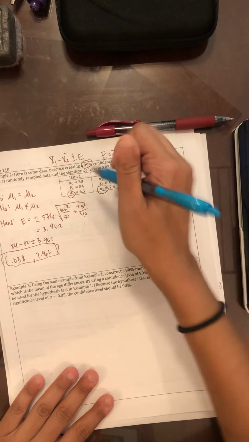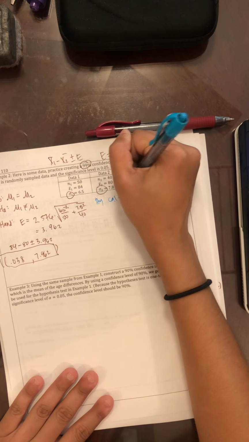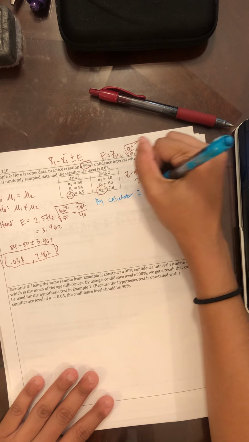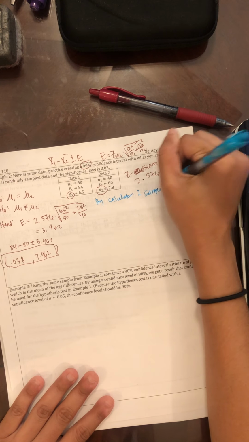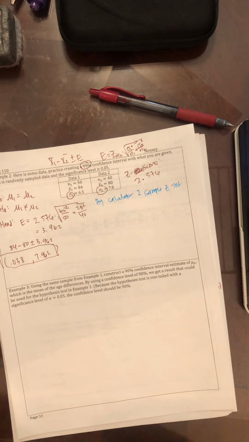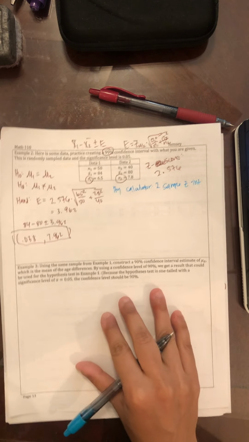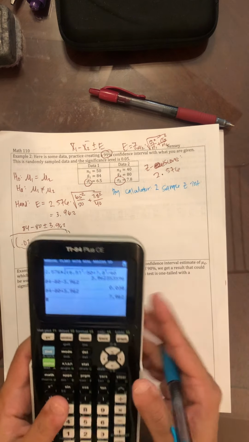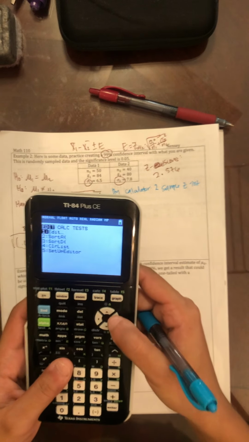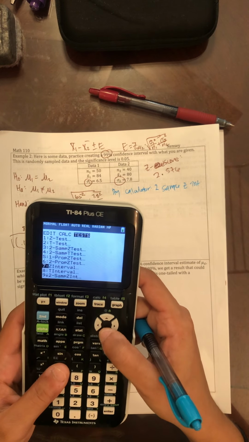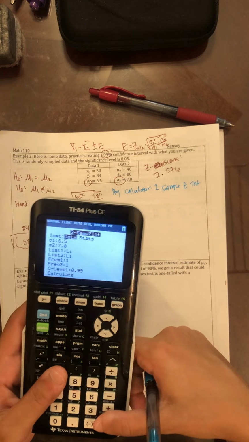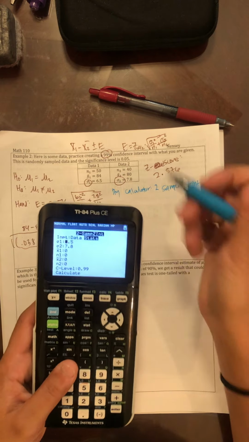If you're doing this by calculator, what are you going to be using? For a calculator, you're going to use a 2-sample z interval. So stat, tests, 2-sample z interval. This time it's not data, it's actually stats, because you have to plug everything in.